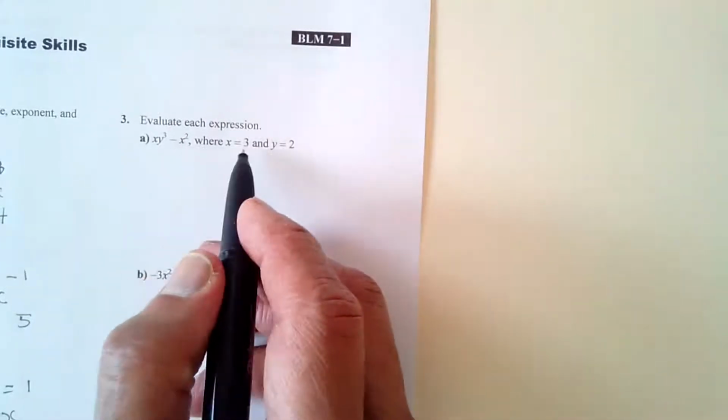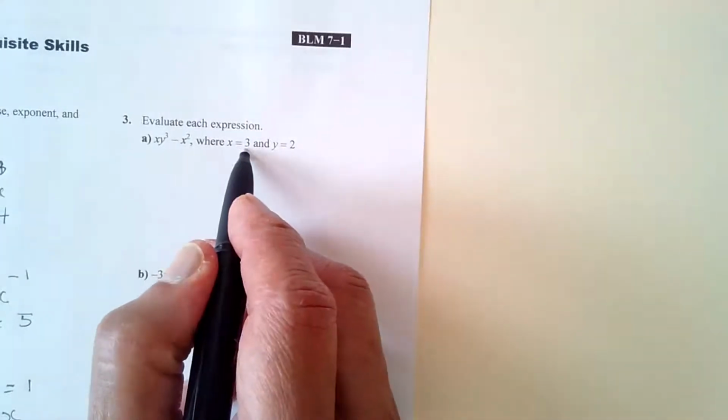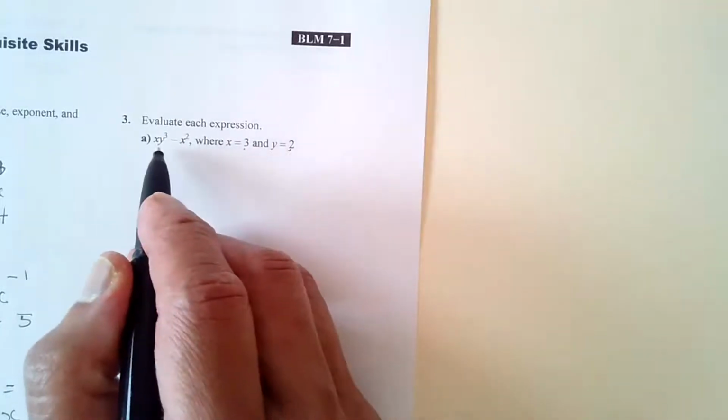We evaluate the expression. We would replace x with 3 and y with 2.